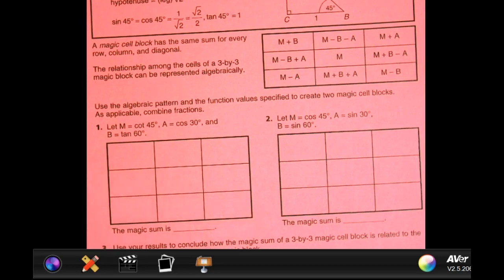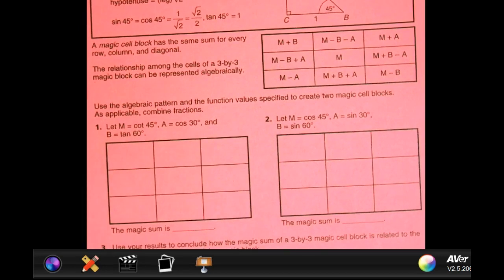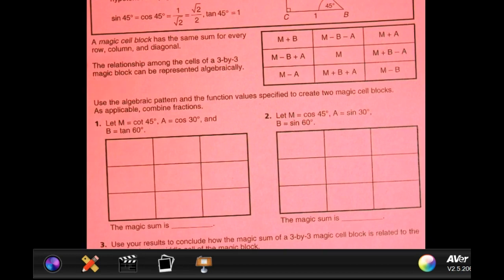Put them together and then just read the rest of what it says. It's just having you add the values together and whatnot. You might need a separate sheet of paper for that. Any questions at all? Awesome.